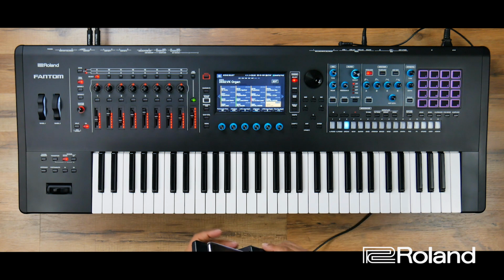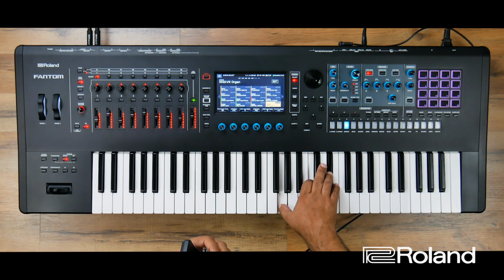Okay, so now when I play, I have to hold down the pedal to have that rotary kick in. And as soon as I let off the pedal, it is going to go back to slow. So let's press the pedal.